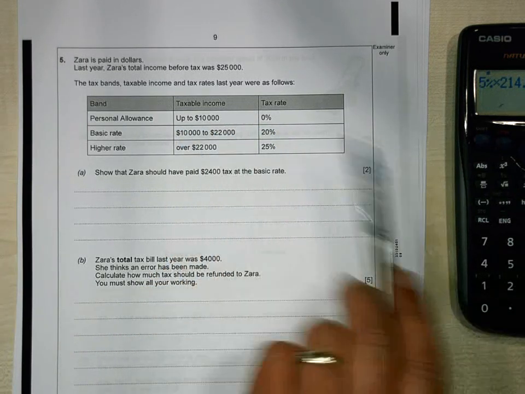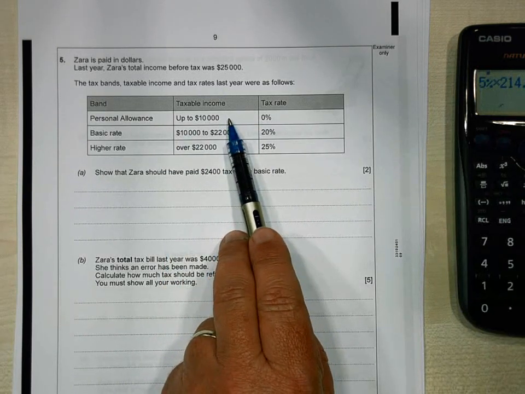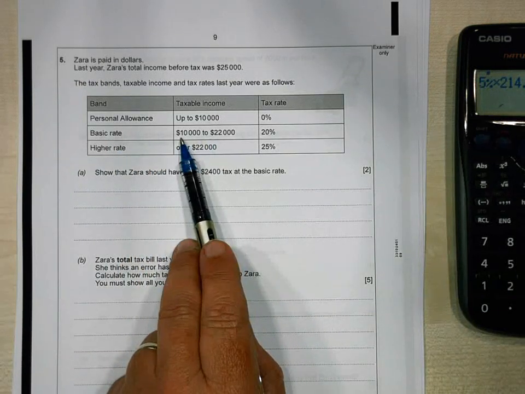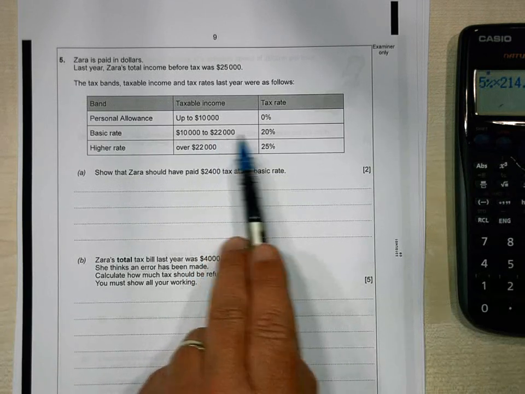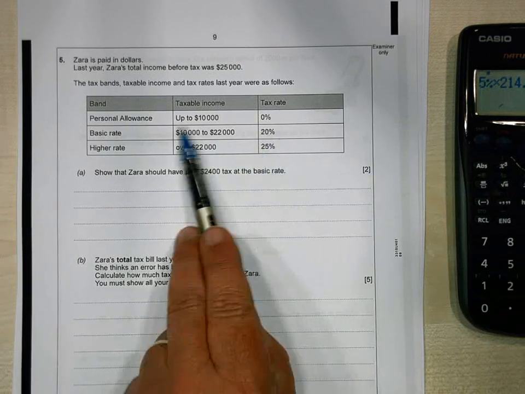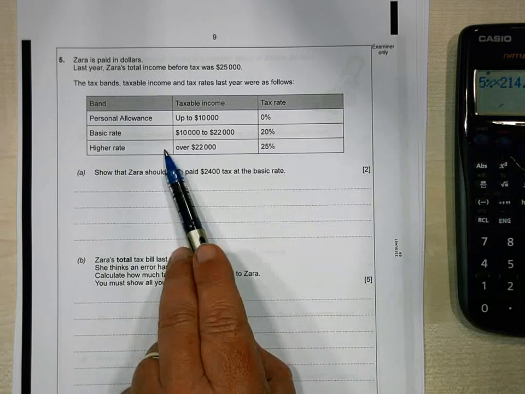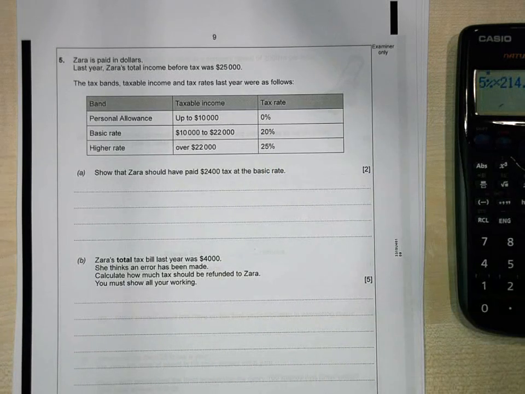So there was no charge for those earnings. So if she only earned $9,000 a year, she wouldn't pay any tax. Beyond that, for anything she earned between $10,000 and $22,000, that amount was charged at 20%, and everything over $22,000 was charged at 25%.